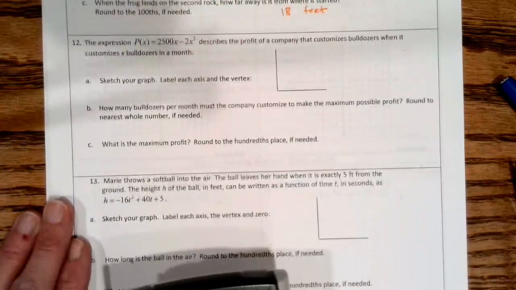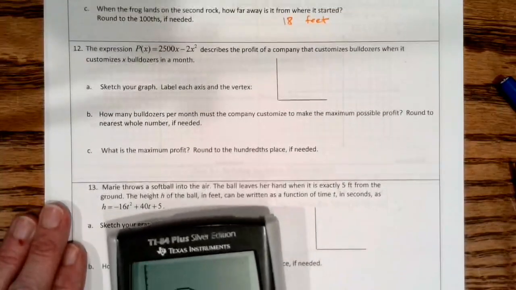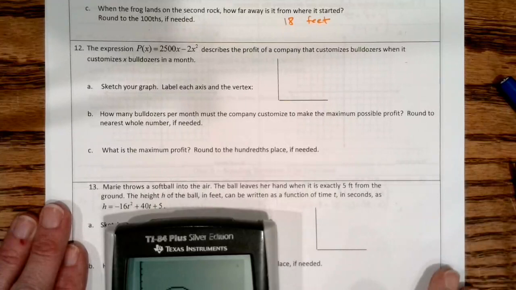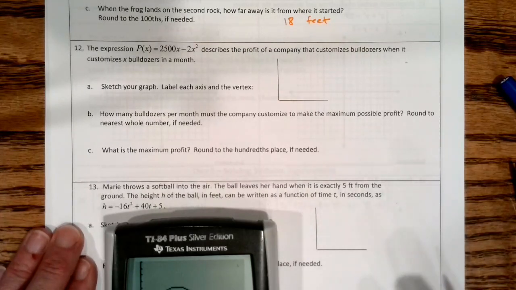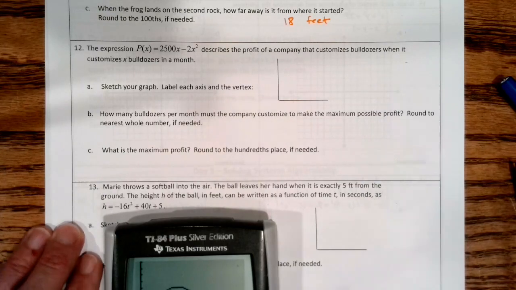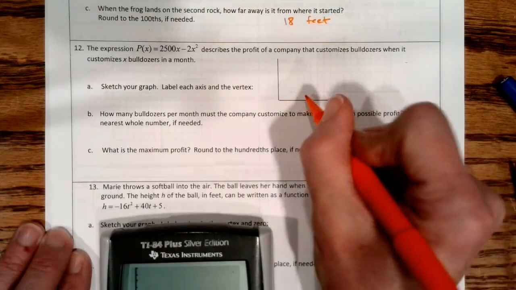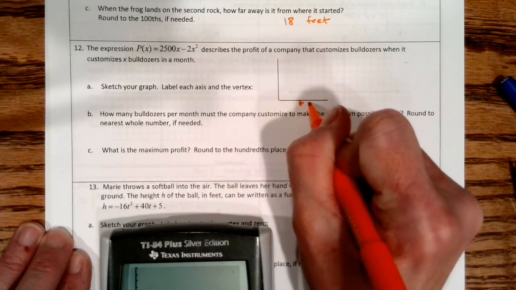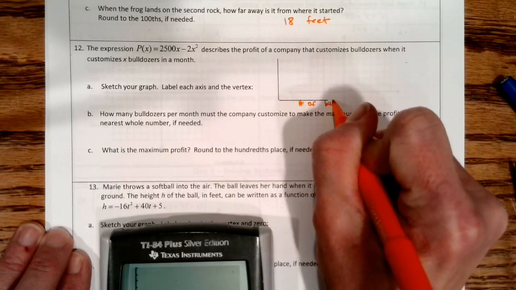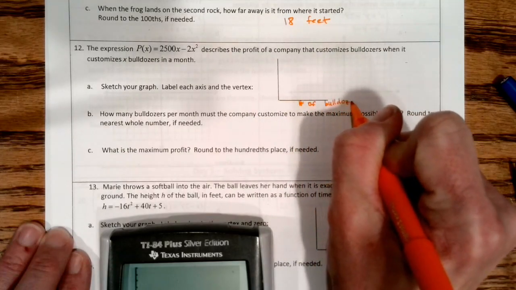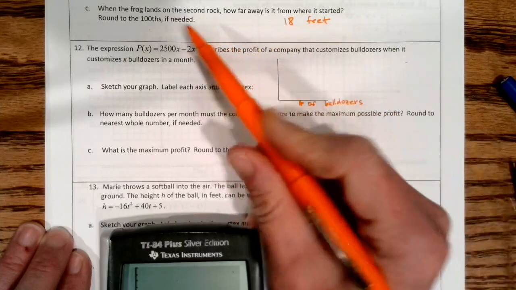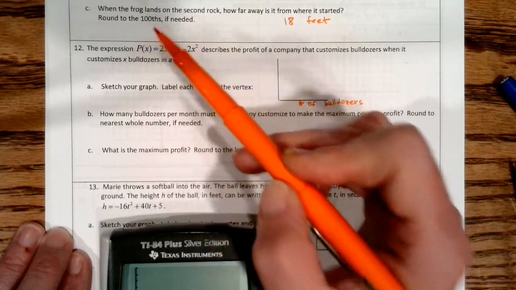Okay, next up. That expression describes the profit of a company that customizes bulldozers when it customizes x bulldozers in a month. Okay, so my x represents my number of bulldozers. And this here represents my profit.